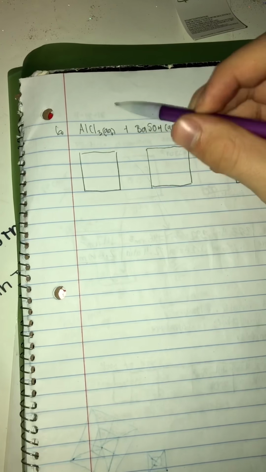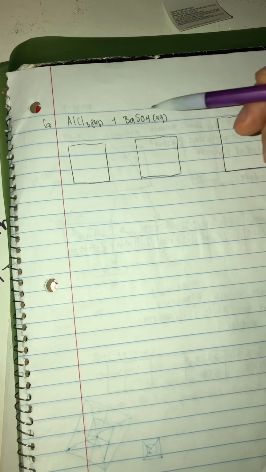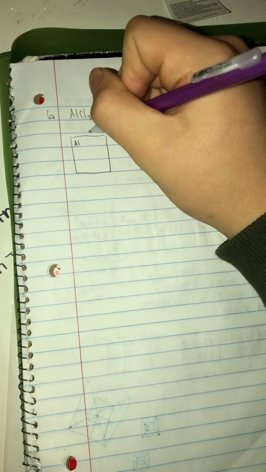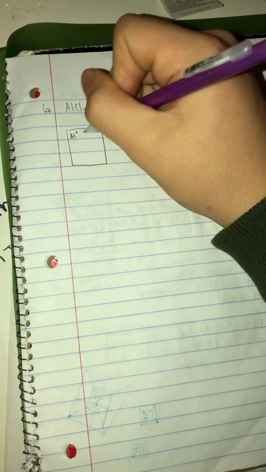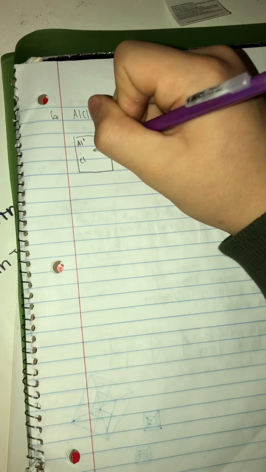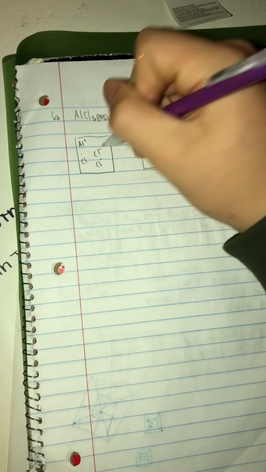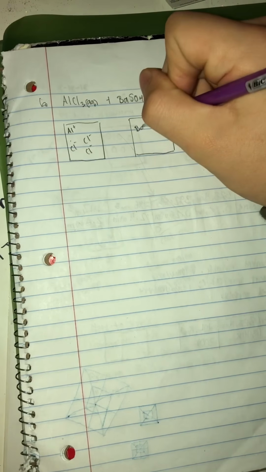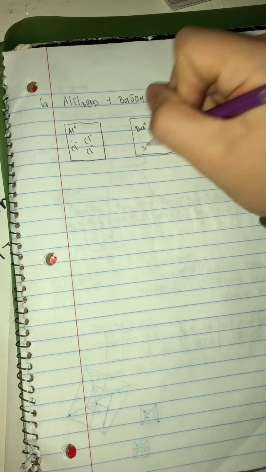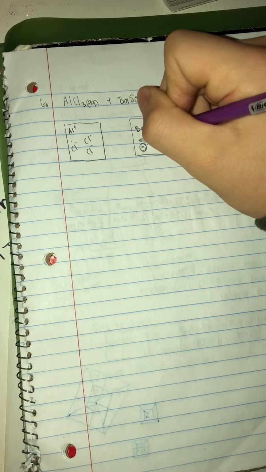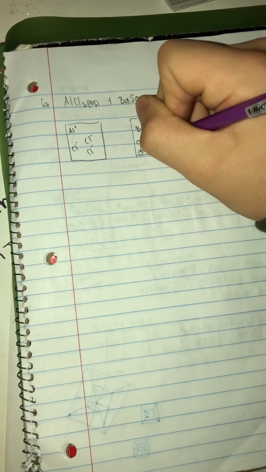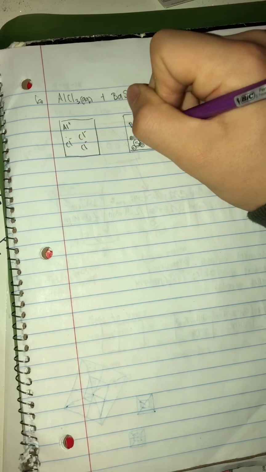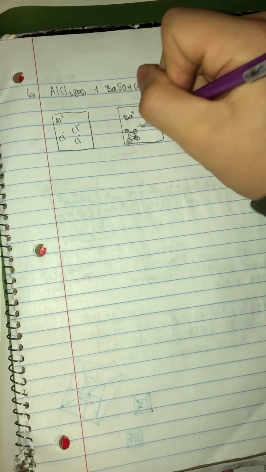I was given these two equations, AlCl3 plus BaSO4. Both are aqueous. And let's go ahead and put them in. This is Al plus, Cl, Cl, all minus. Okay, and here we have Ba plus, and then SO4. This is a minus 2.